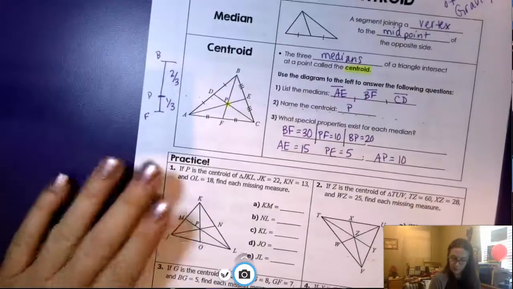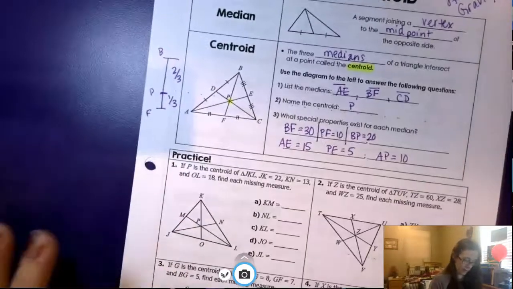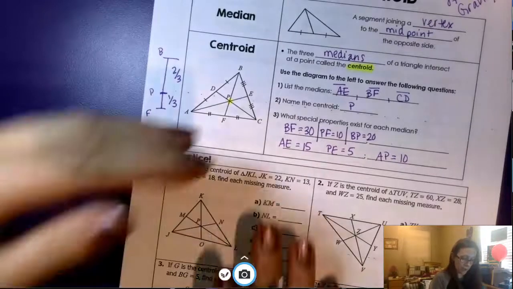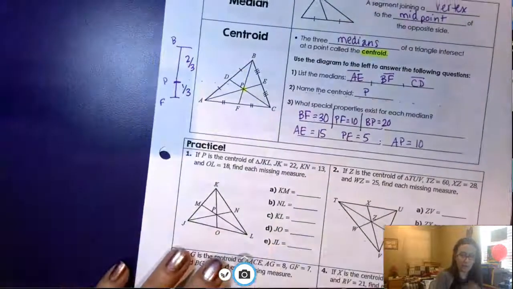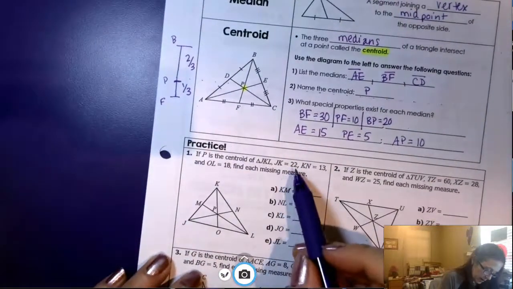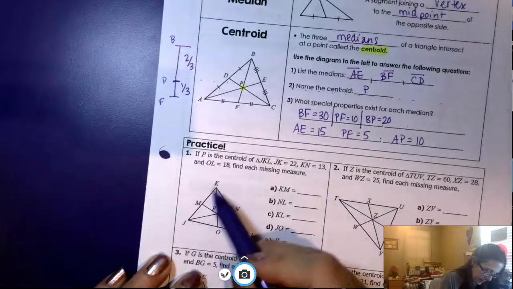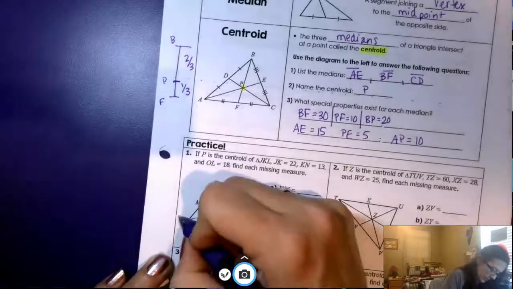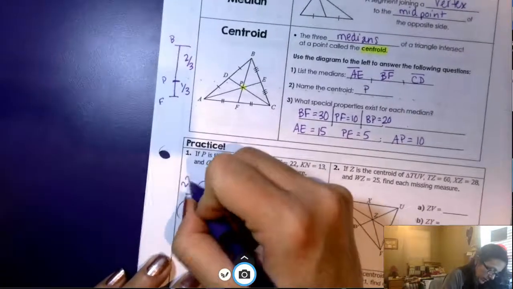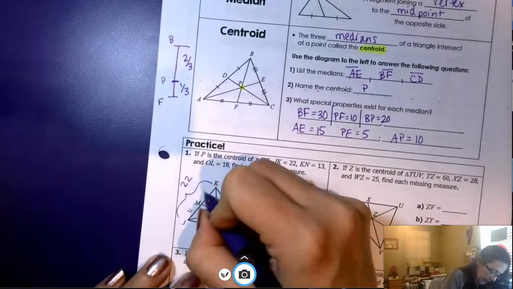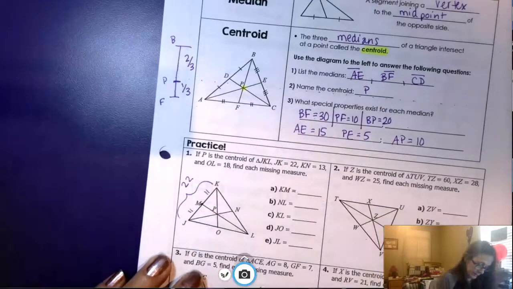All right, so down here, we want to break down all these things. I usually look at what I know, write everything I know, then come and answer my questions. So if I know JK, this whole length is 22. If the whole thing is 22, I'm going to cut it in half for 11 and 11, because that's the middle.